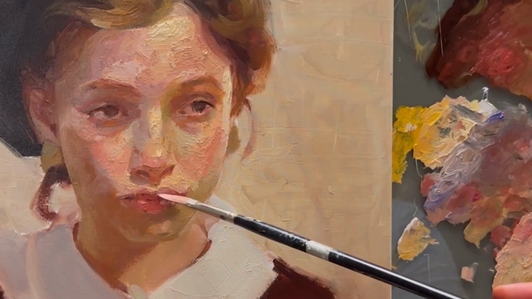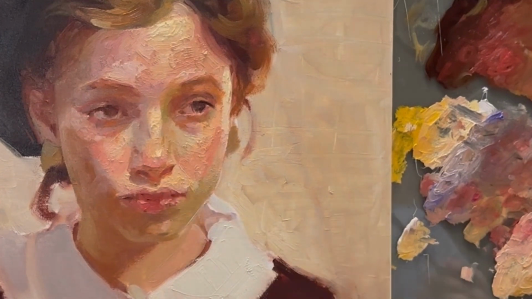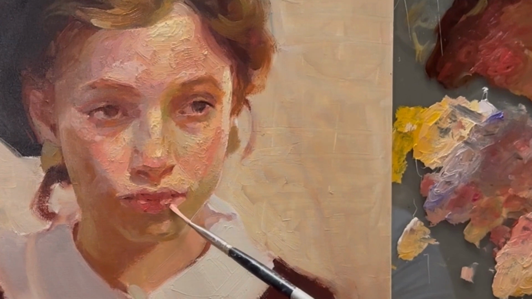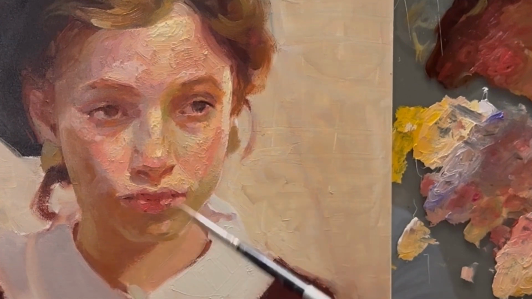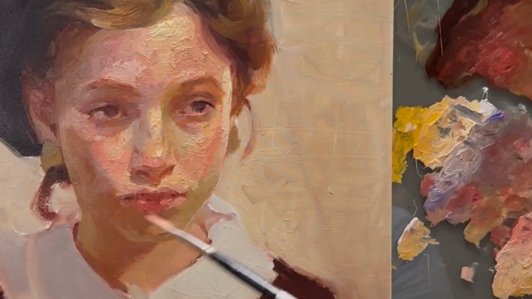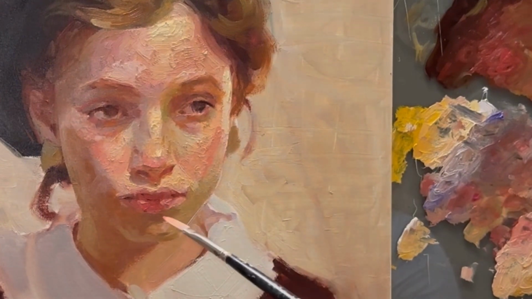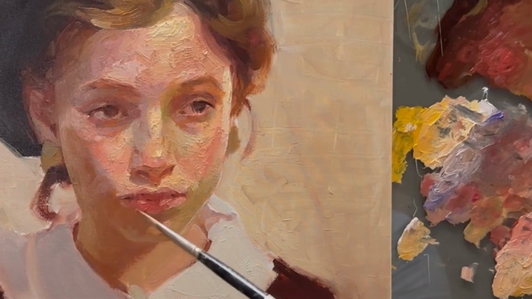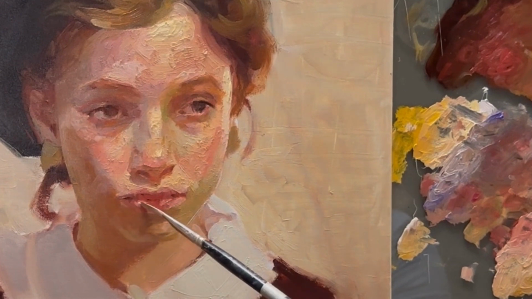So always look for things that you can describe to a lesser degree, leaving some of that description to the viewer. Be more mysterious. Don't try to put every detail. It's not good for the painting.